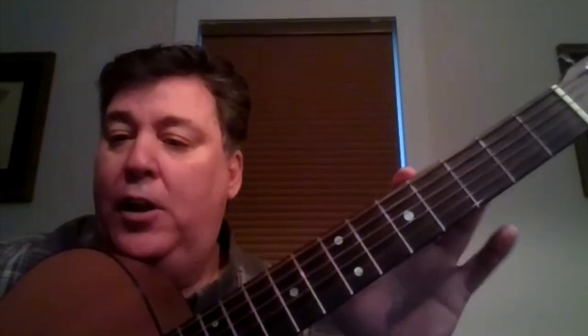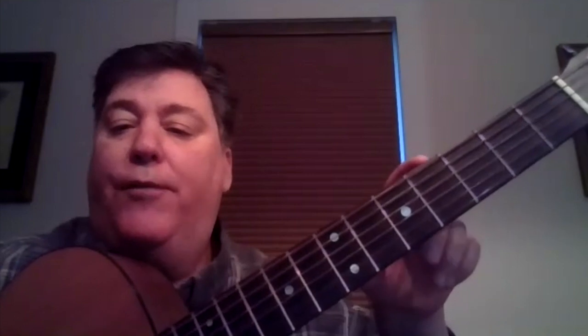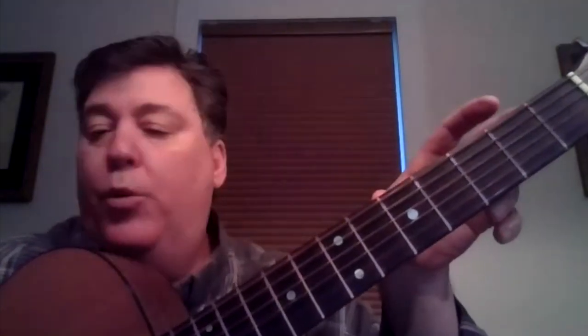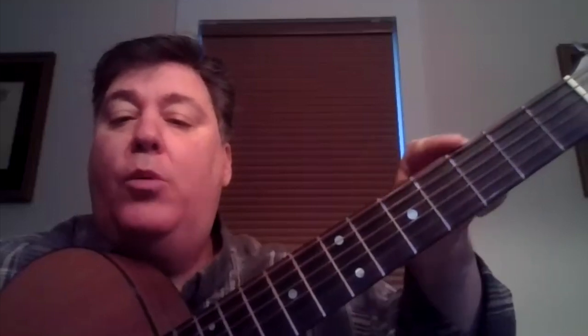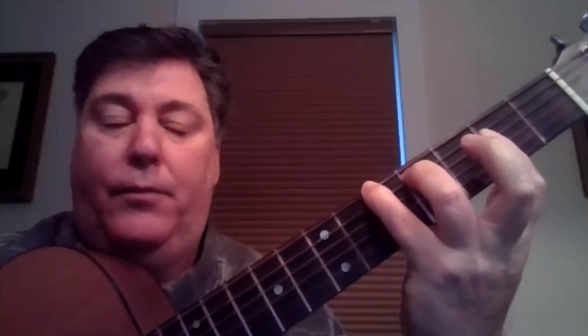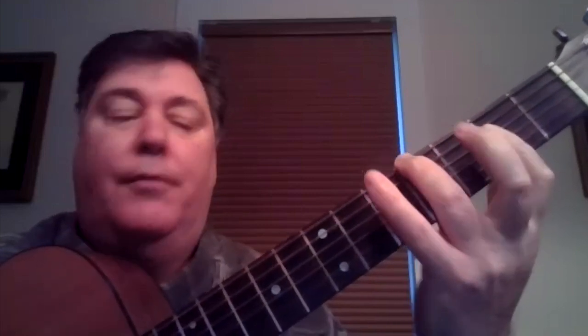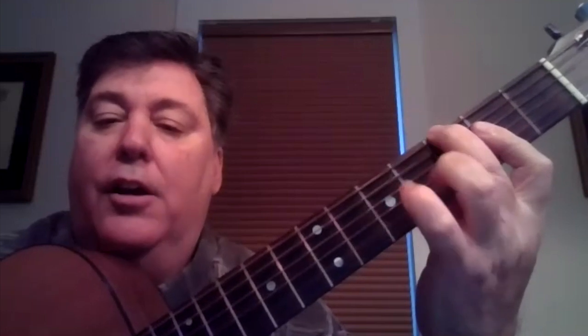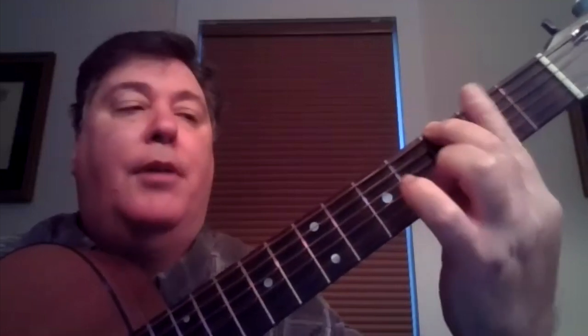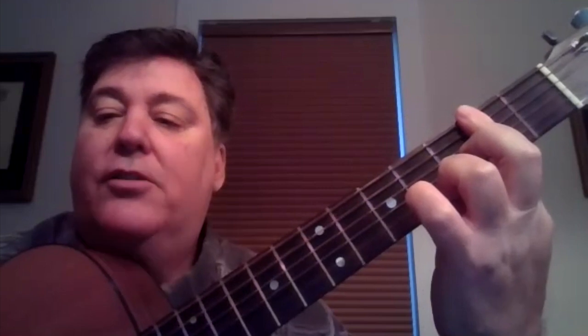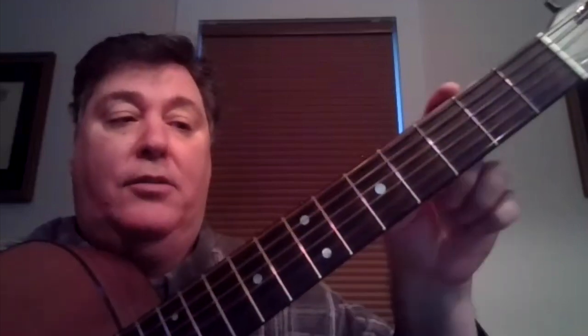Thanks, Abigail. So today we're going to go over the moving line, and notice that in the first of the roots that turn into third inversion, the moving line is going to be in the bass. So it's going to look like this. A, major 7th, dominant 7th, and 6th. The moving line was in the bass.